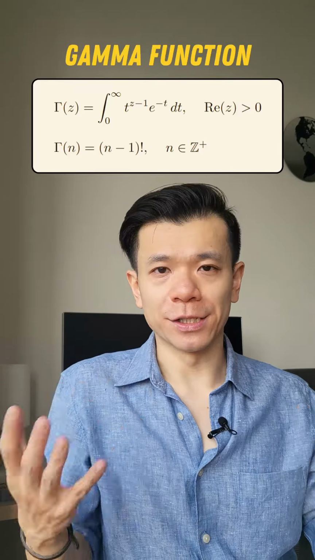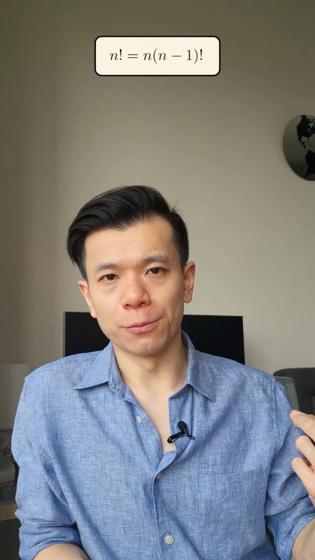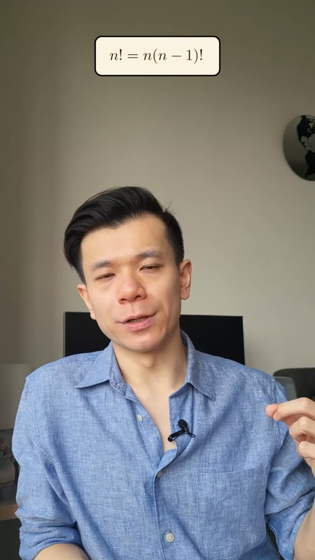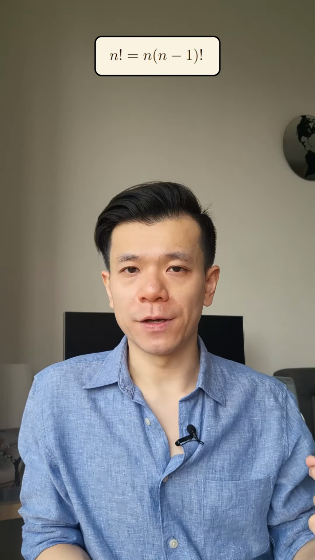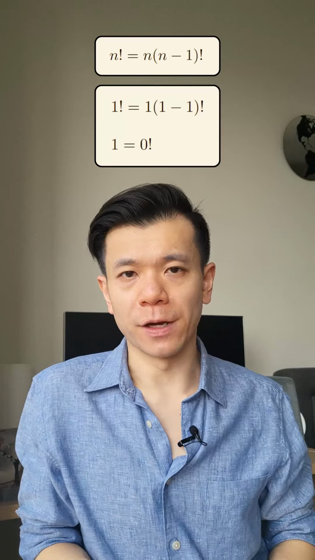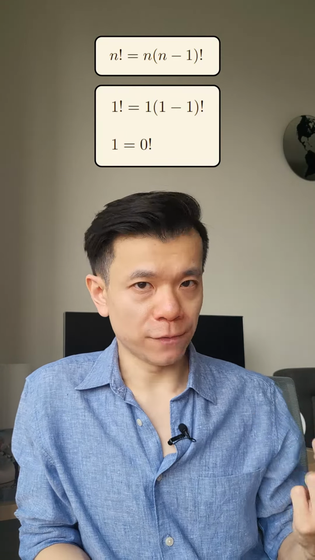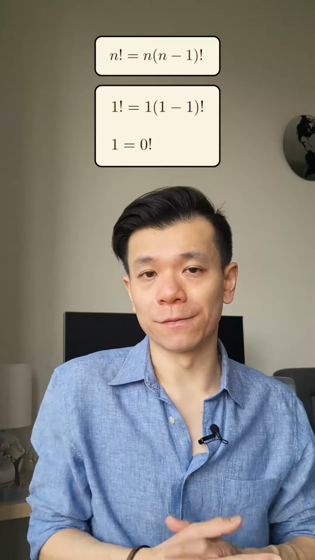Now this factorial function can be generalized to something called the gamma function, which allows us to input complex values. But we don't have to get into that for this explanation. Rather, let's just rewrite the factorial function like so. n factorial can now be written as n times n minus 1 factorial. And notice if you now let n equal 1, the left-hand side is 1 factorial, which is 1. But the right-hand side is now equal to 0 factorial. And thus, 0 factorial equals 1.